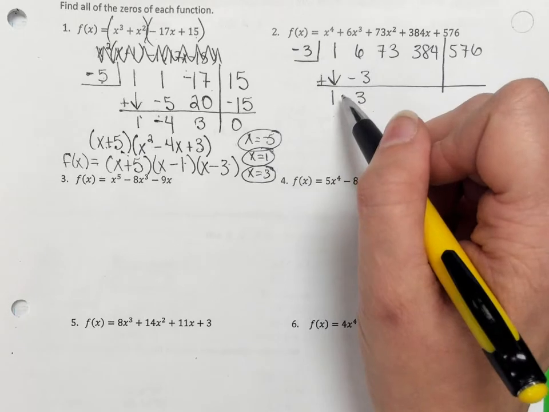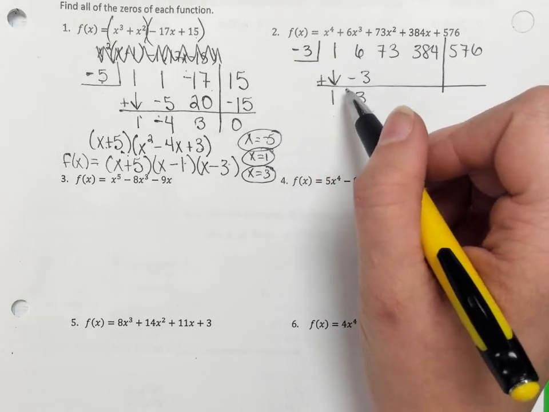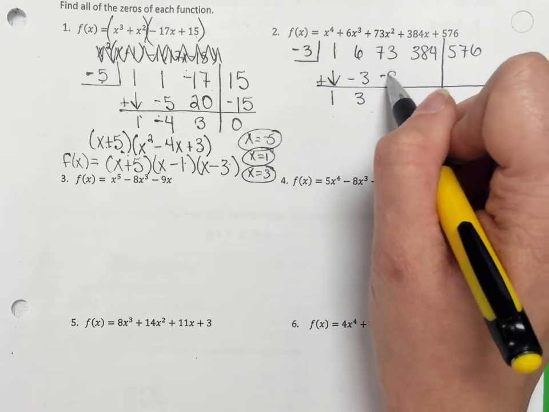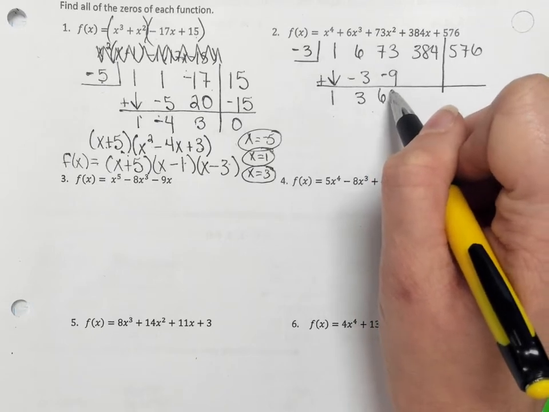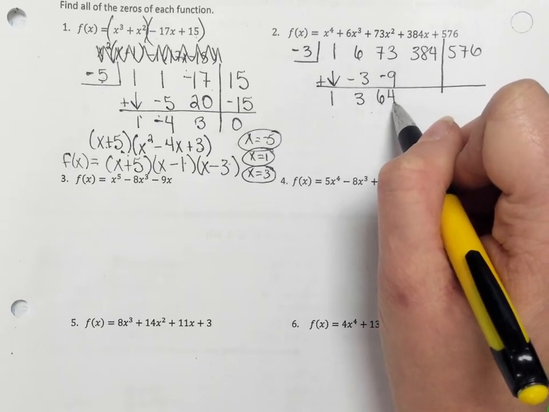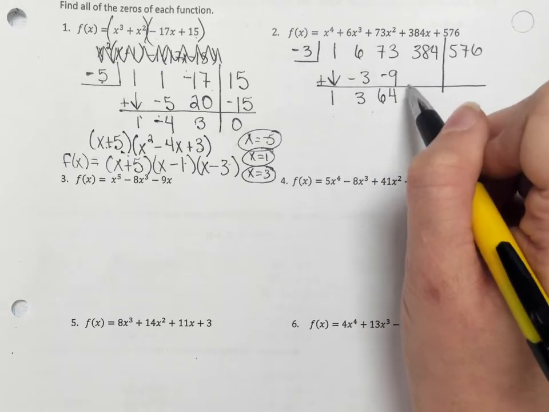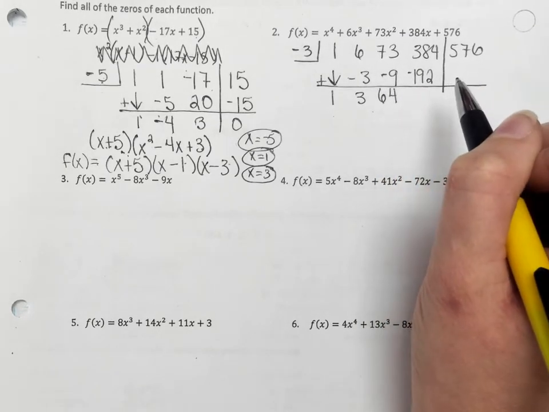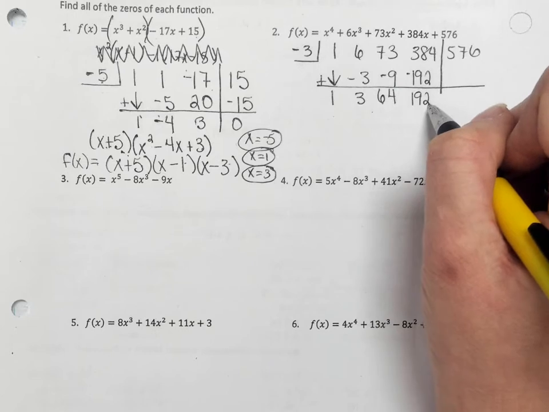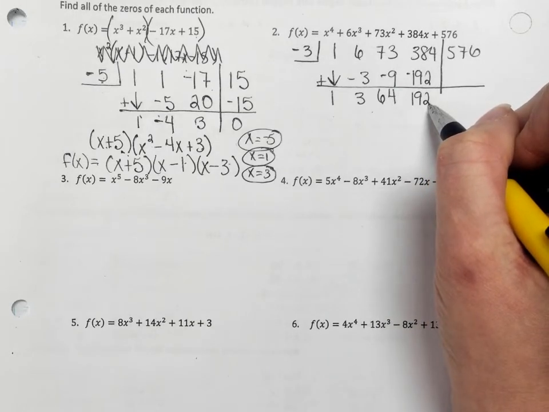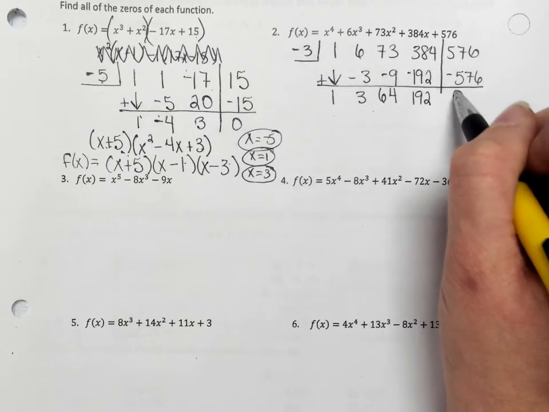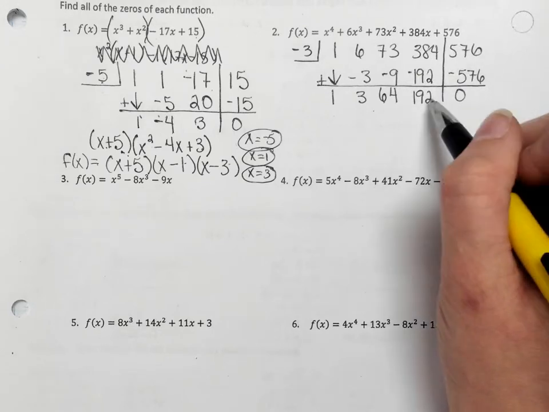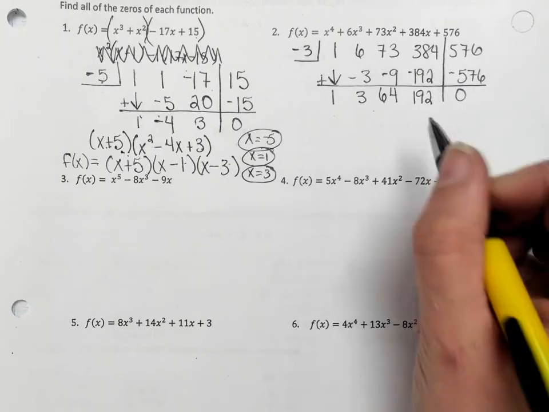Alright, where are we at? Pulled out the 1. Sam, you okay with what we're doing so far? Yes. Okay. 3, that's -9. Add 64. Multiply, 192. Is that right? Multiply, is that -576? Okay, that'll be 0. Yeah. Alright, so let's see.